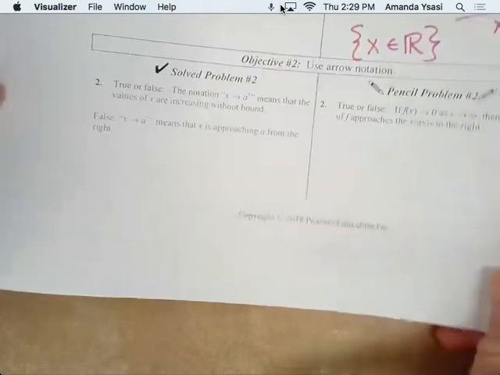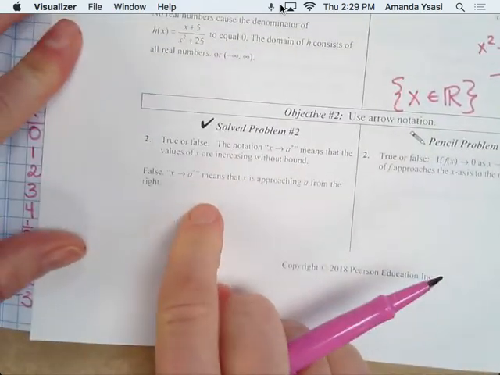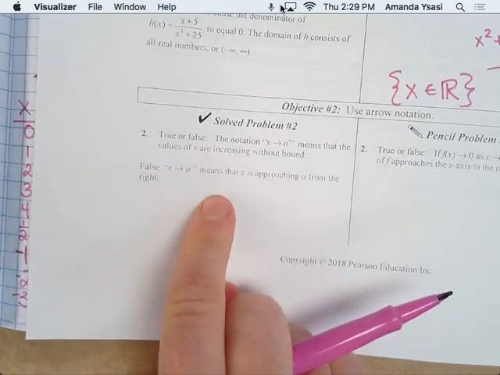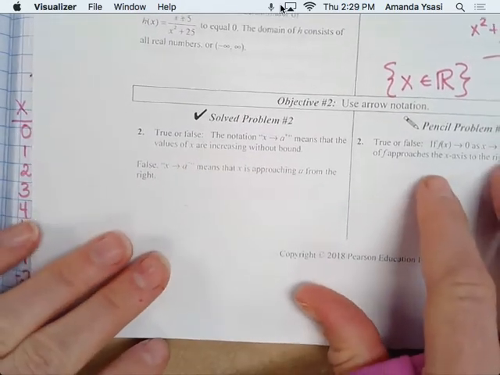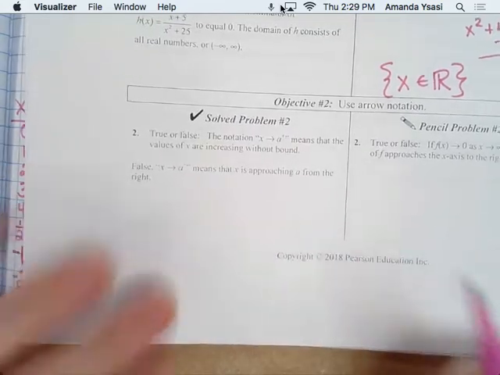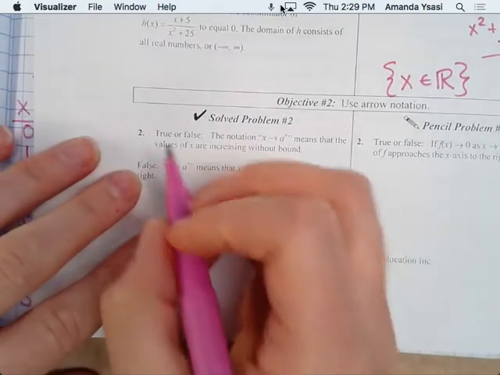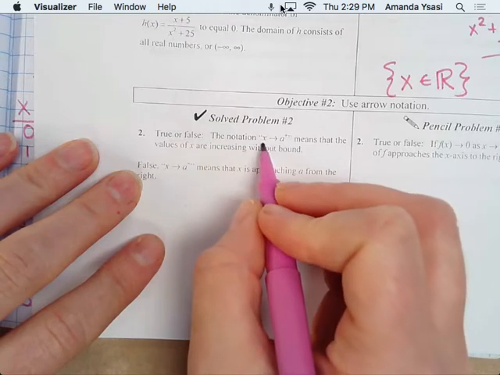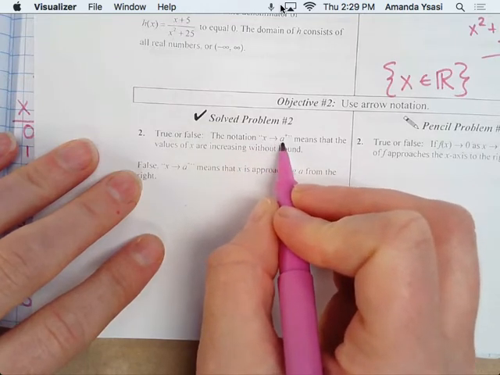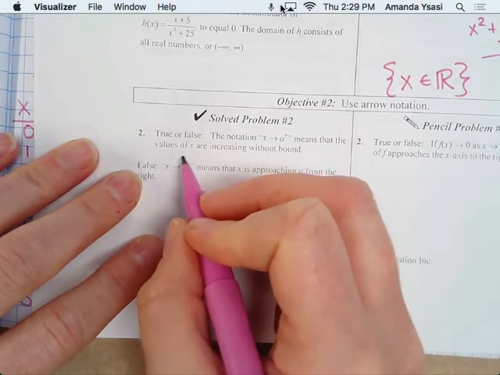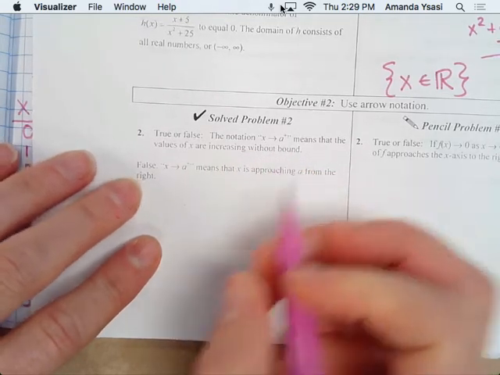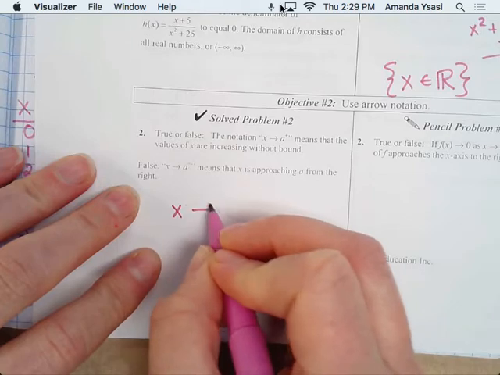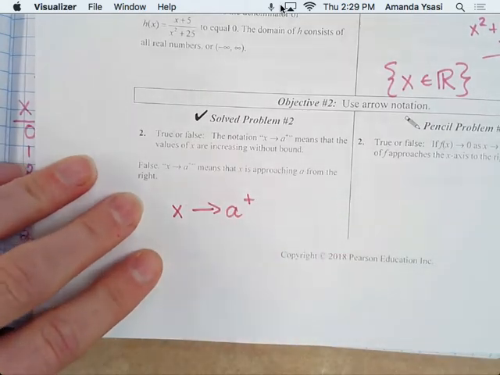Okay, so let's look at our problems over here. We're going to look at this one. We usually don't look at the soft ones, but we're going to look at this because I think it's important to look at the wording of it. True or false? The notation x arrow a plus means that the values of x are increasing without bound. So this x goes to a plus.